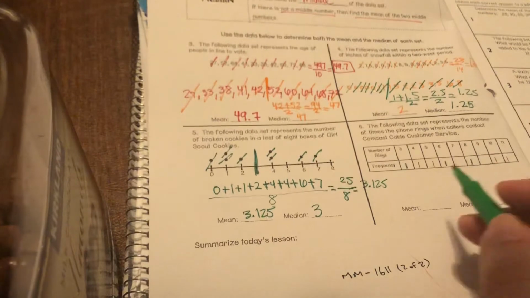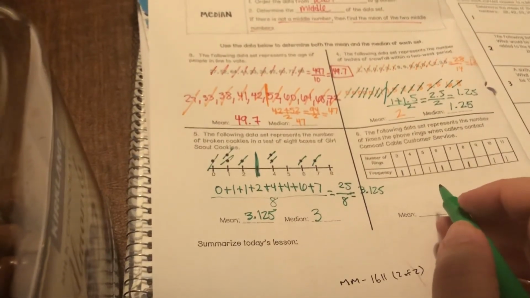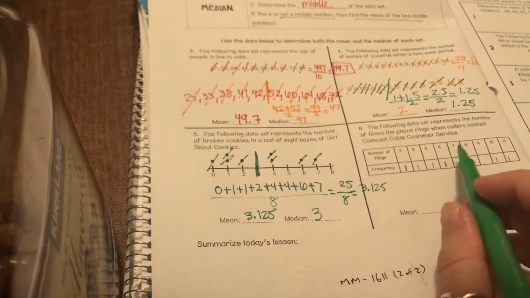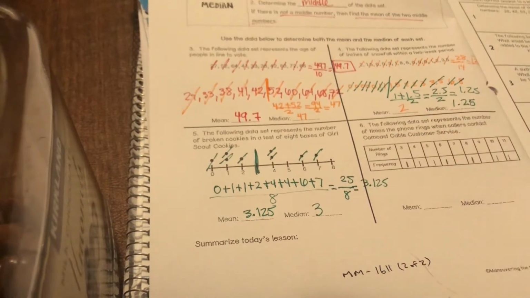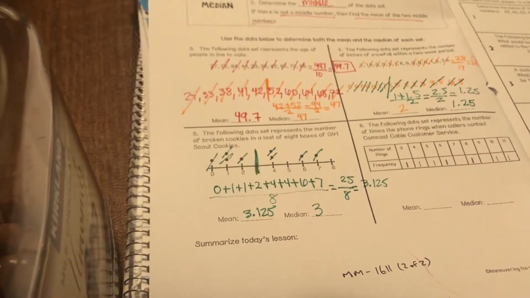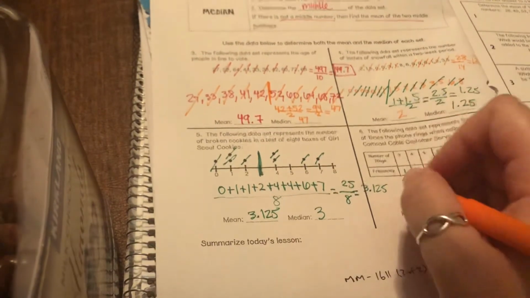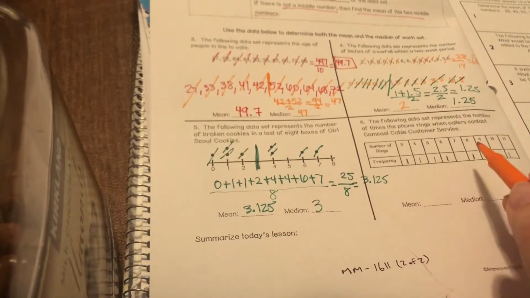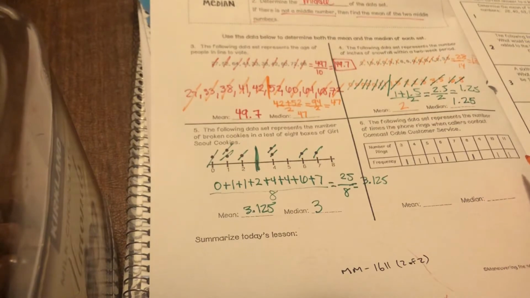Okay, finally, the last one says it's given to you in a frequency chart. So it's saying how many times did each of these numbers happen. So let me use a different color so they don't all blur together. Okay, so you have the numbers 3, 4, 5, 6, 8, 10, and 11.